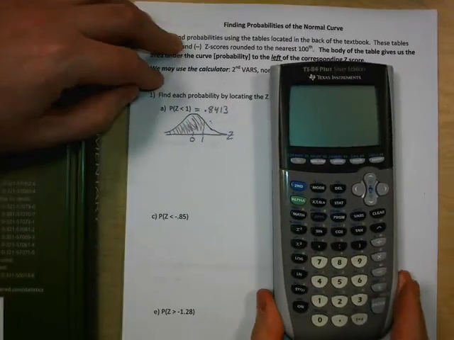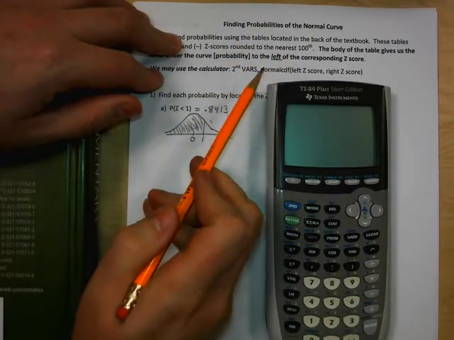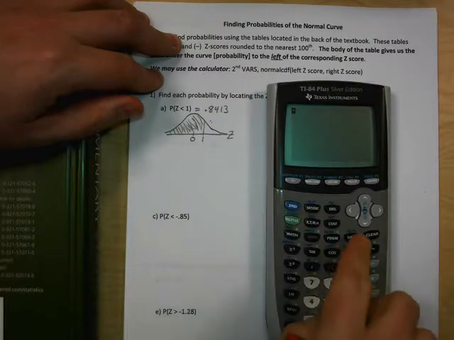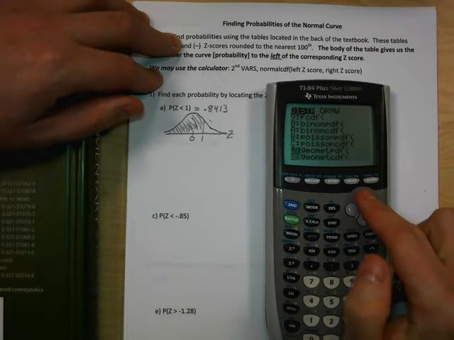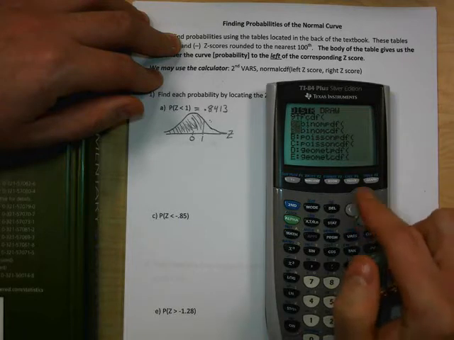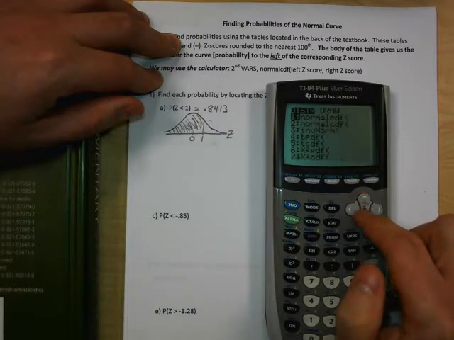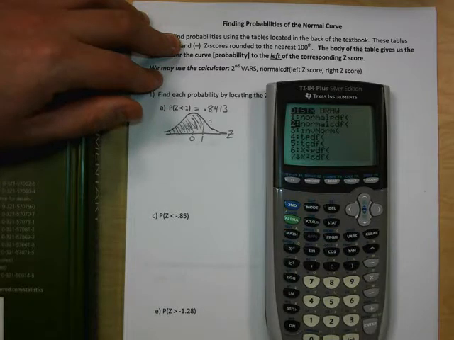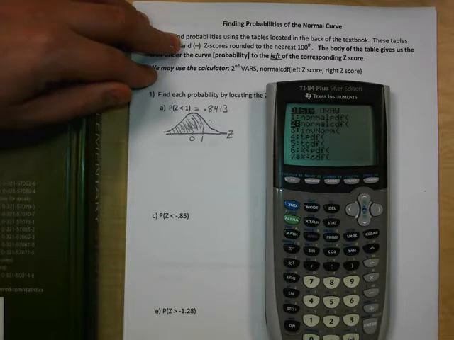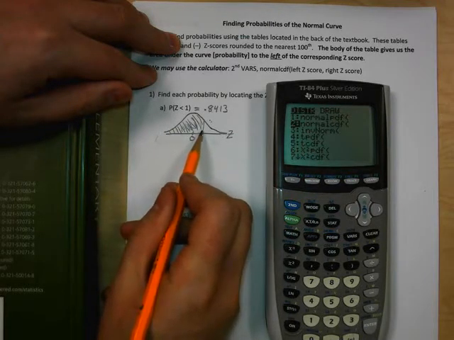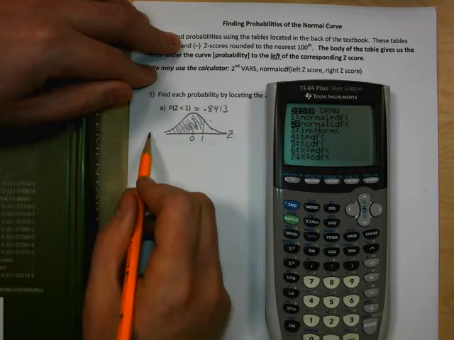Now, using our calculator, if we follow the directions, we do second vars, normal CDF. Now, you may have seen in the past, we did binom PDF and binom CDF. Those were the options that we did before. Those were for discrete random variables or binomial probabilities. Now what we want is a normal CDF. The C stands for cumulative. The DF is density function, which is way beyond what we need to worry about. But C means you're going to accumulate from all the way to the left up to 1.